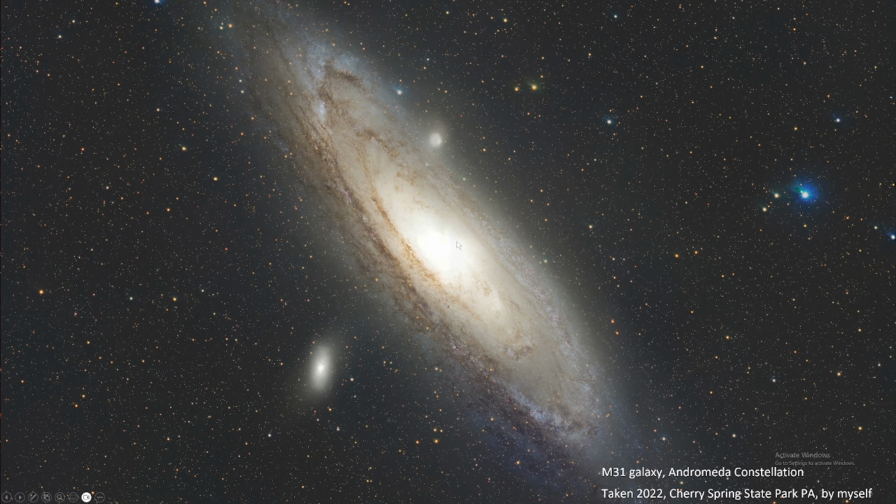The supermassive black hole at the center of it has 2 billion solar masses, which is almost 1,000 times ours. And what is interesting is that M31 also has two satellite galaxies, M32 and M110, orbiting around it, just like the Large and Small Magellanic Clouds orbiting around our own Milky Way.